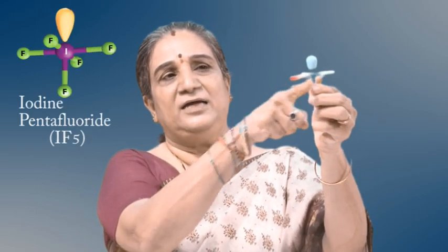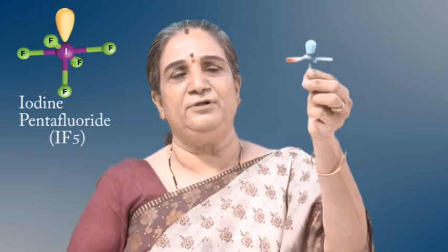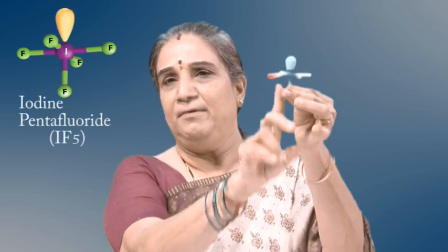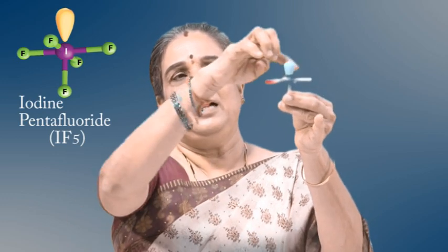Then we have the molecule of IF5 or BrF5. There is 1 lone pair, and instead of the octahedral geometry, you have a square base with 1 fluorine perpendicular to the axis and the other position occupied by a lone pair.